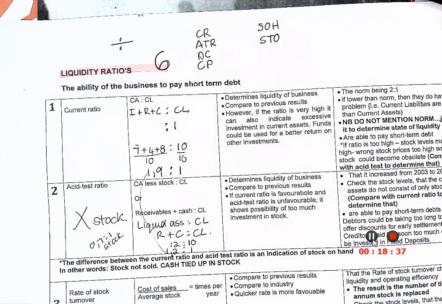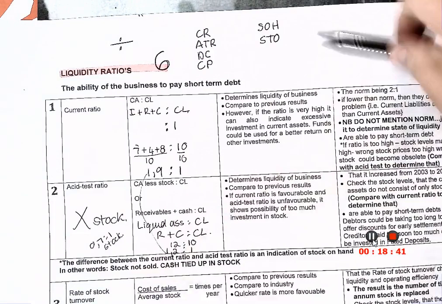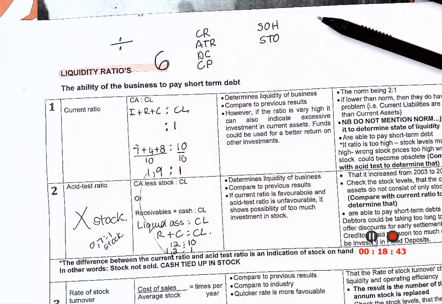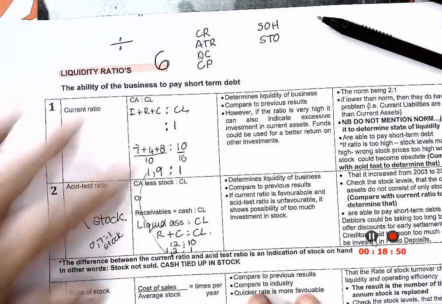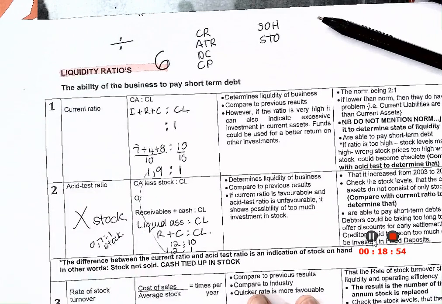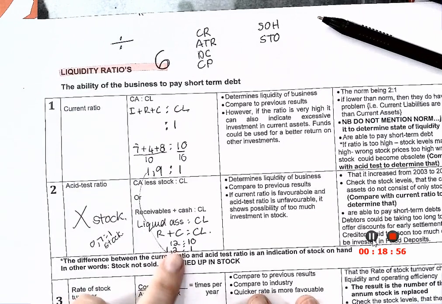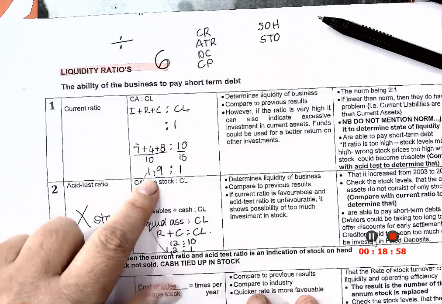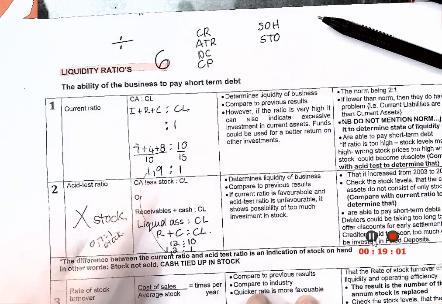And second of all, it will tell them if their stock is turning into cash. So here the stock is turning into cash fast enough, which is good. You'll see the asset test will always be smaller than the current, né? Because the current has got the stock as well.